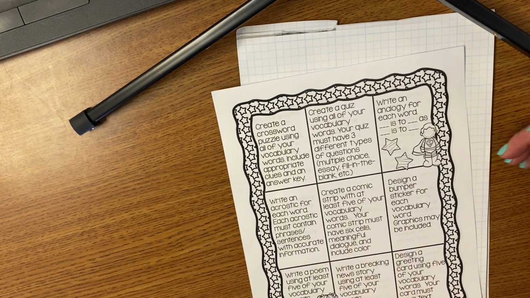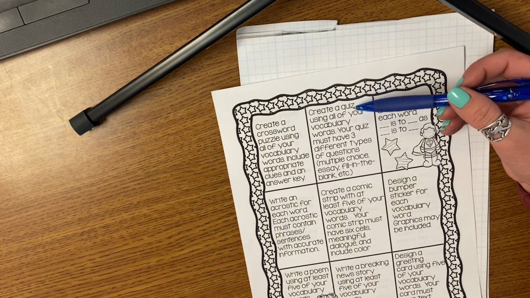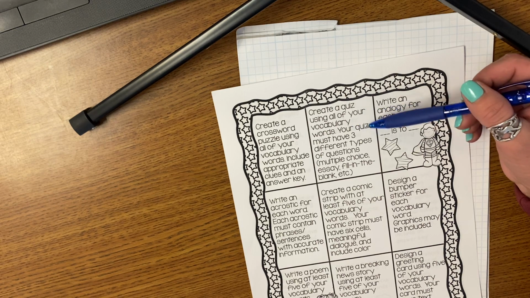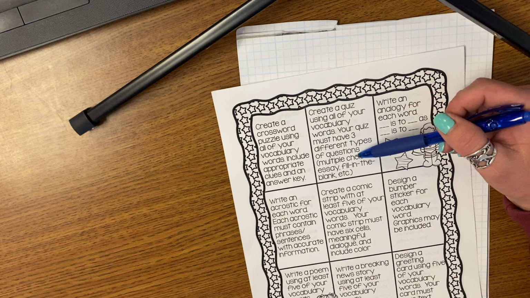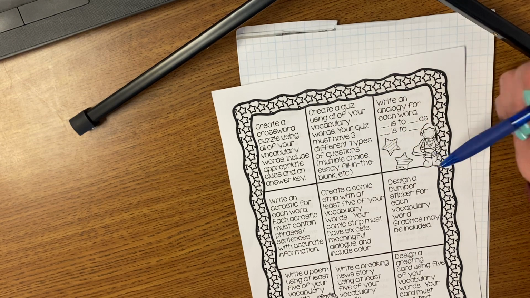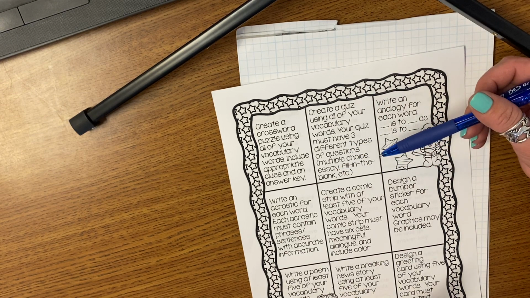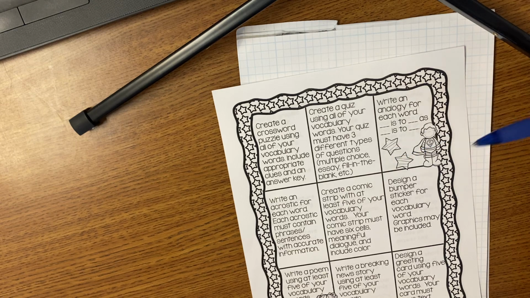The next is create a quiz using all of your vocabulary words. Your quiz must have 3 different types of questions: multiple choice, essay, fill in the blank. So you're going to make your own quiz. So like fill in the blank, you would have the definition for a word.